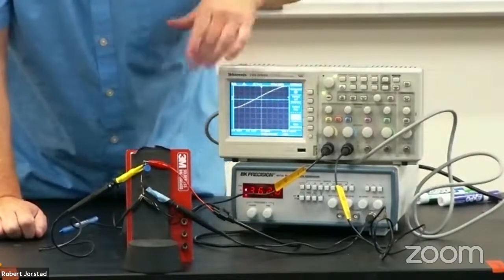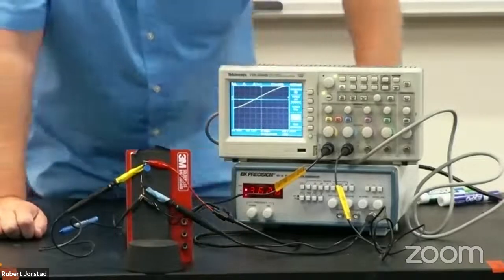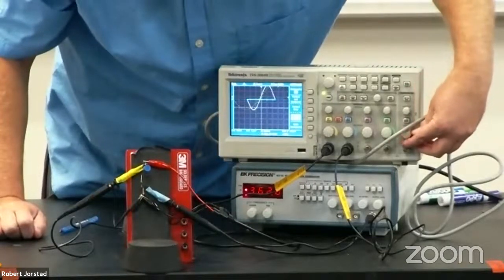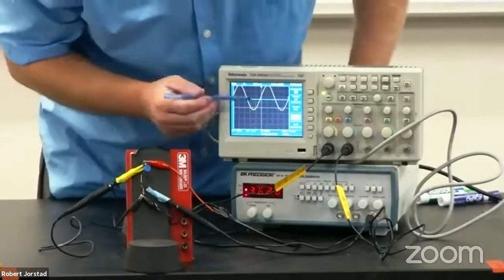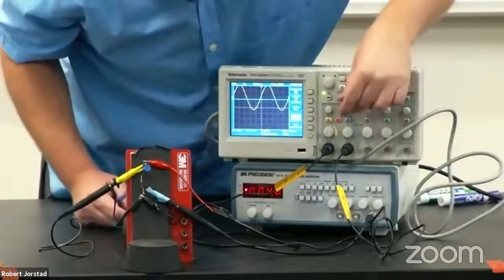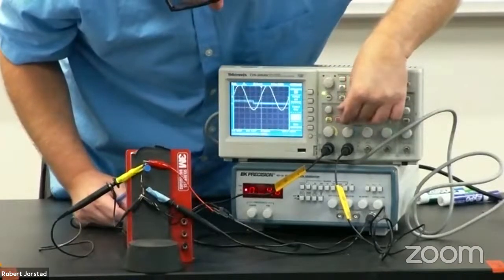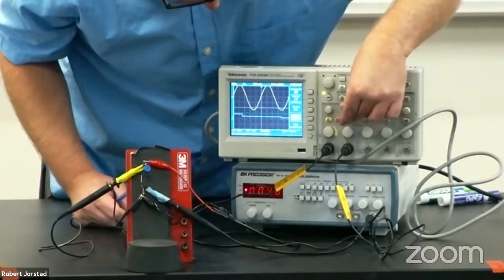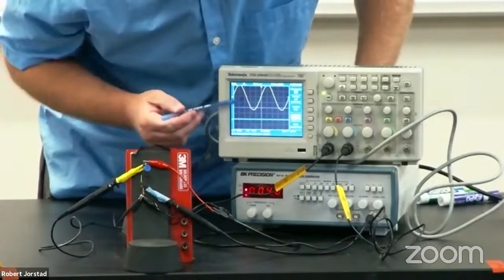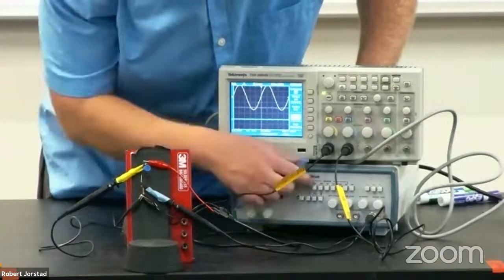Don't worry about the number of waves per screen, because of the auto ranging. All we care about now is the relative size of the blue curve and the yellow curve, or the top curve and the bottom curve. What we see right now is at an extremely low frequency of 4 Hertz, I see big source voltage and no current.